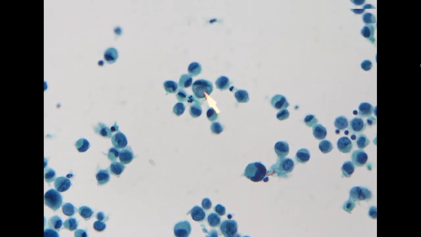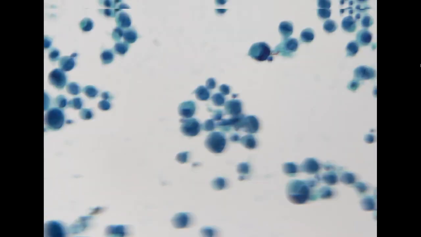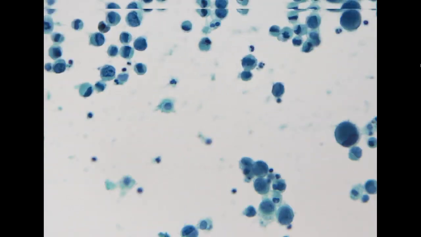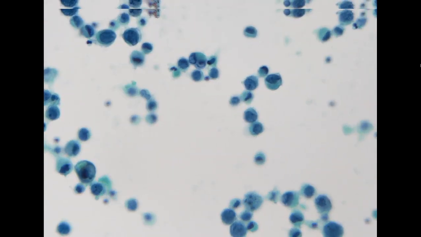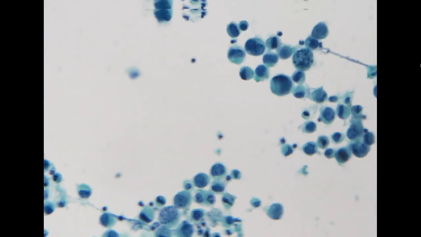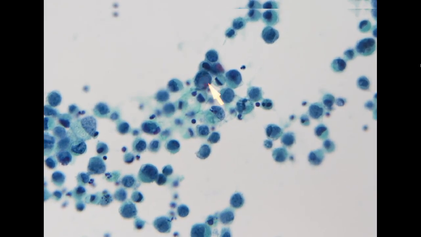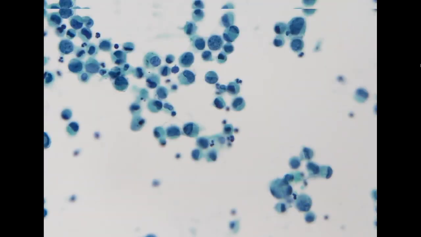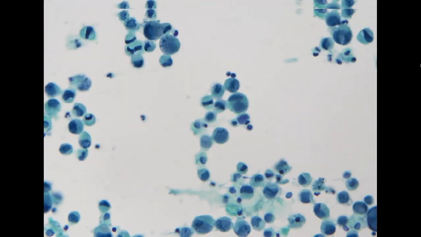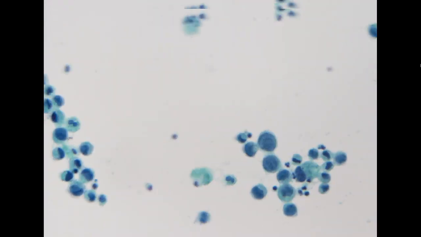So for this case, we have tons of single cells, mostly showing these individual cells, some with a signet ring cell arrangement, and we do see some cells do contain intracytoplasmic mucin material. So the cytomorphology is consistent with metastatic gastric adenocarcinoma.